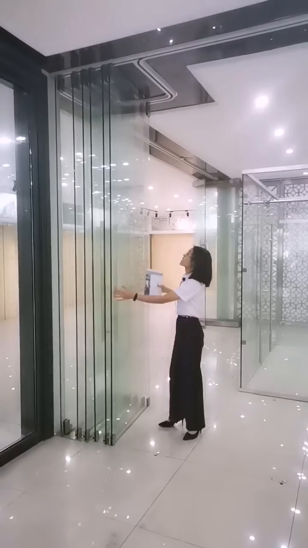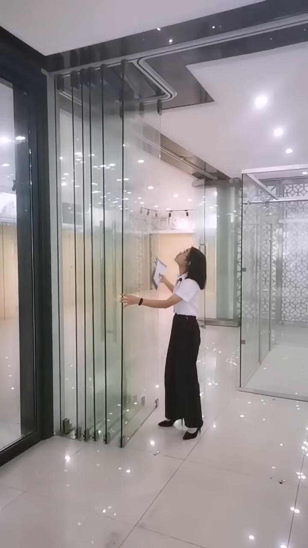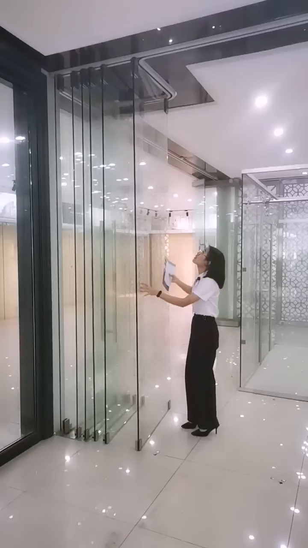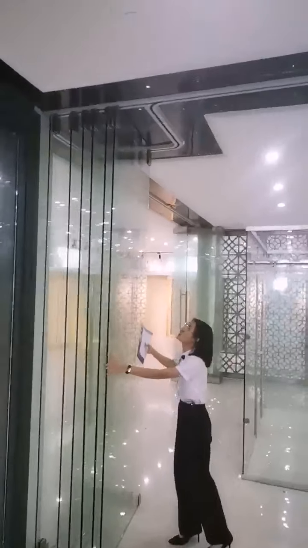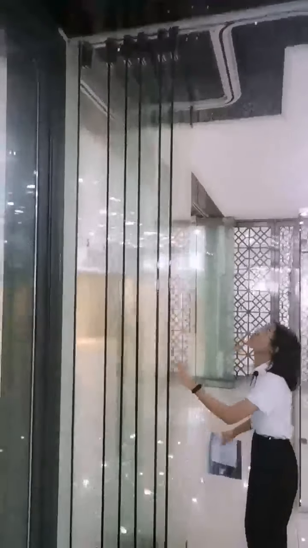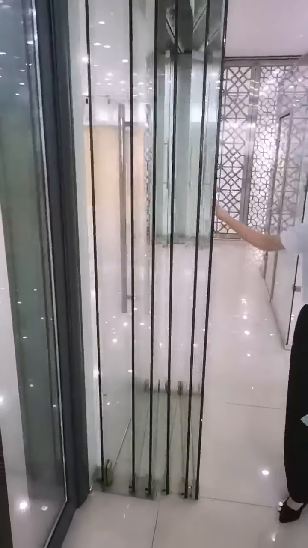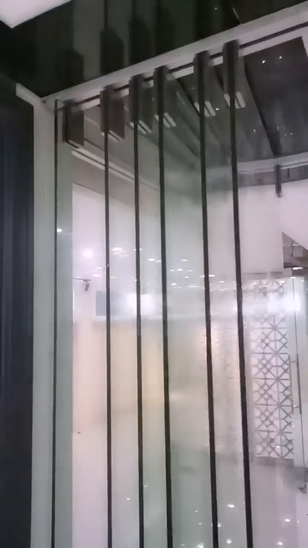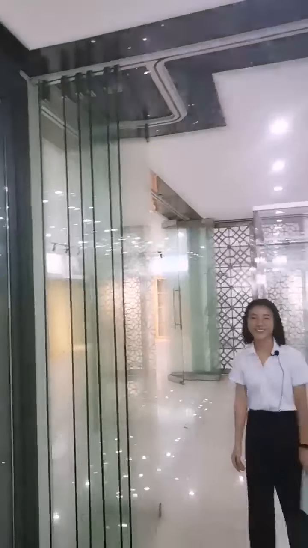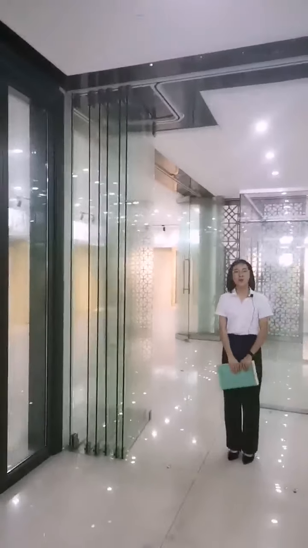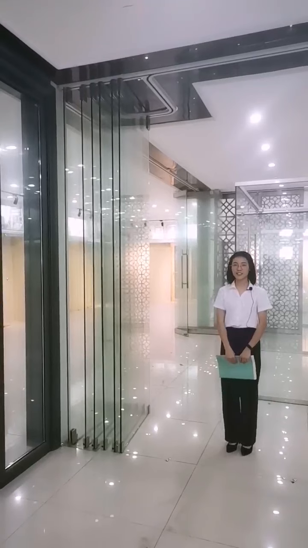Look, this is the partition glass door. As we can see, the panels of the glass can slide in the track. And the track is very special, like an H type, to make the glass slide here. Do you want to know how the door can open? Tomorrow, our colleague Cherry will tell you the answer.